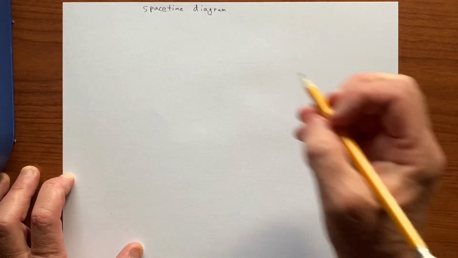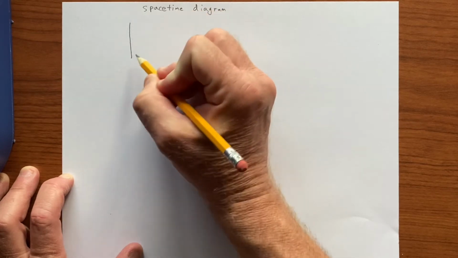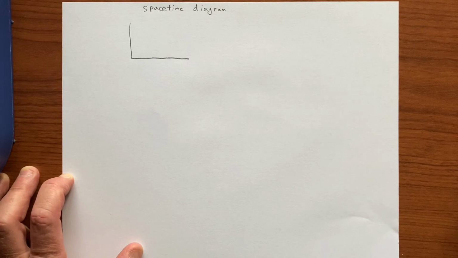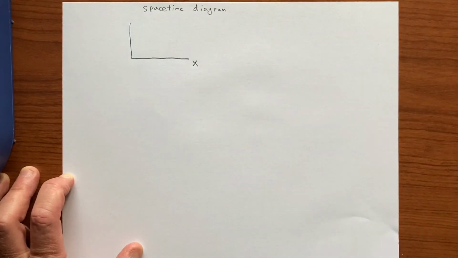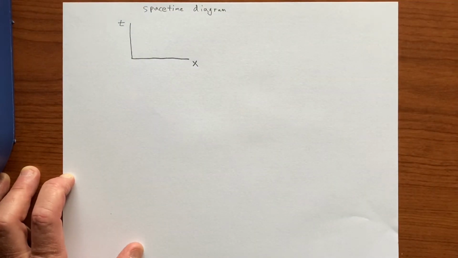We're going to play around with this kind of diagram, and it involves position or distance, say, in the x direction, and time on the other axis. So let's get a sense of how to describe things in a one-dimensional universe.